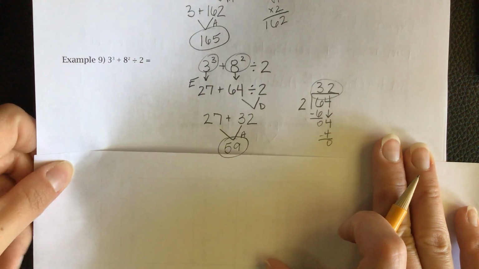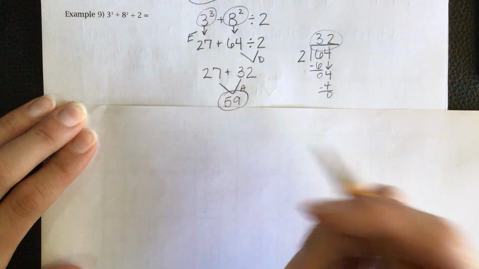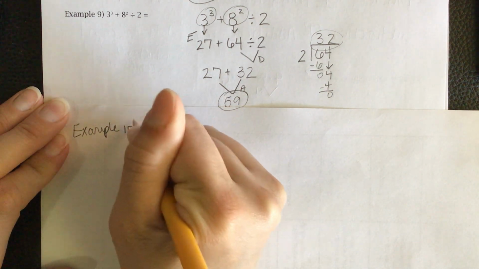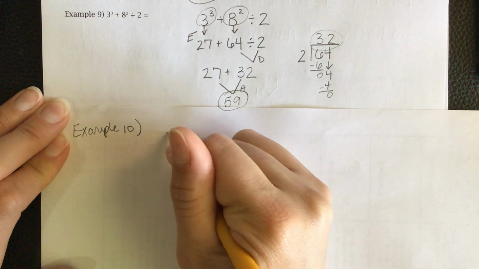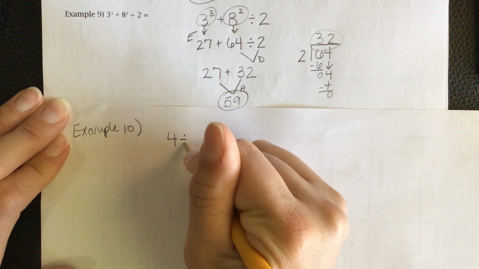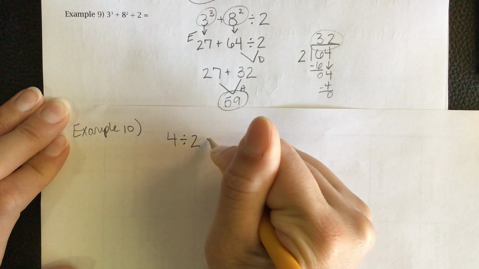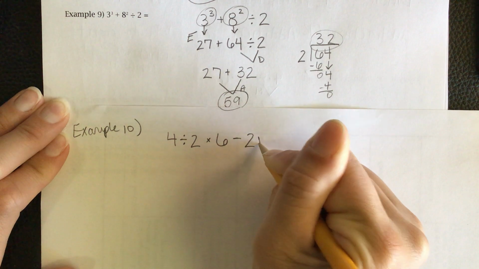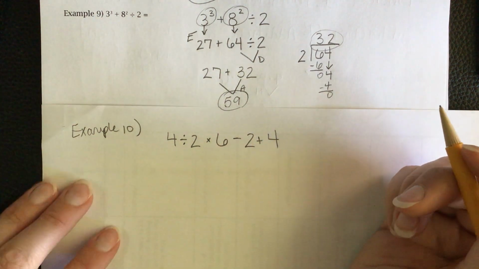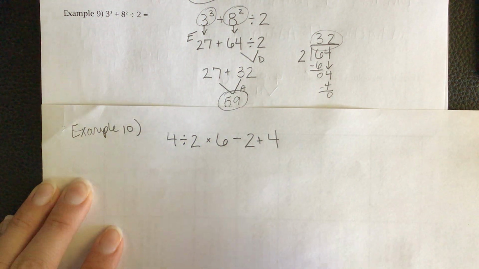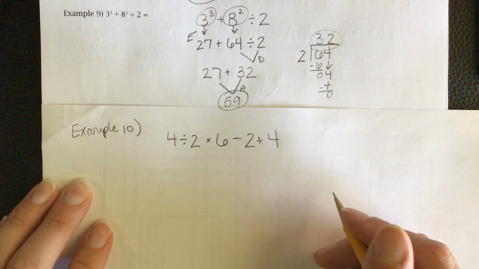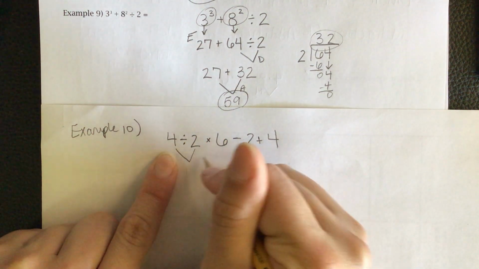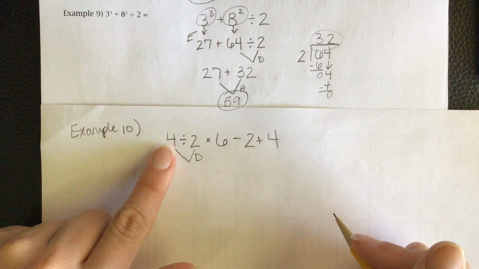Let's actually do one last example. This is one that you're going to have to fill in on your own. So we'll call this example 10. Let's do 4 divided by 2 times 6 minus 2 plus 4. In this one, I gave it to you very particular because division's going to come first in this case. We're going to divide very first because it's the first thing that comes up.